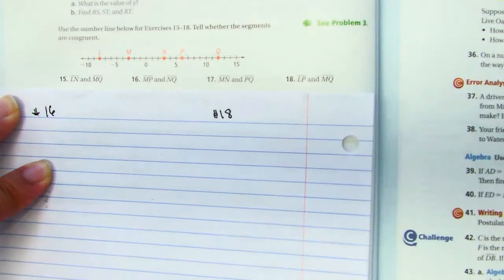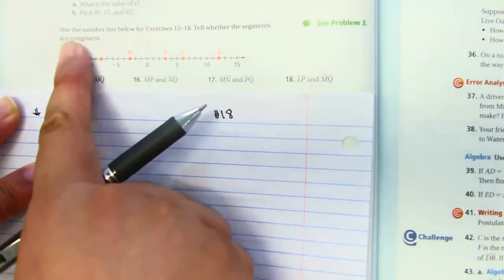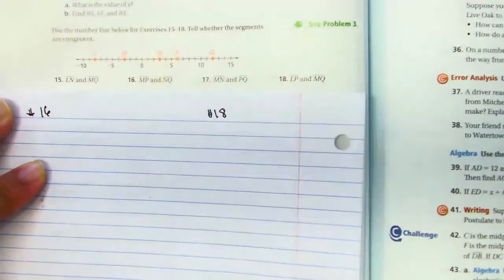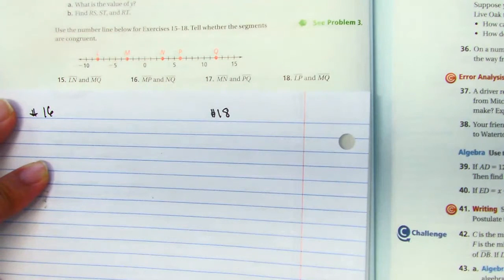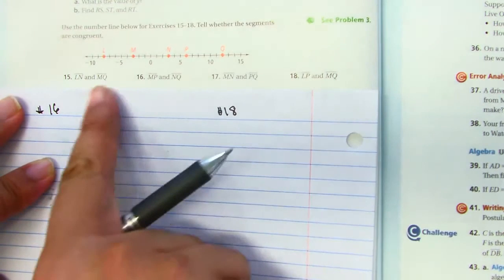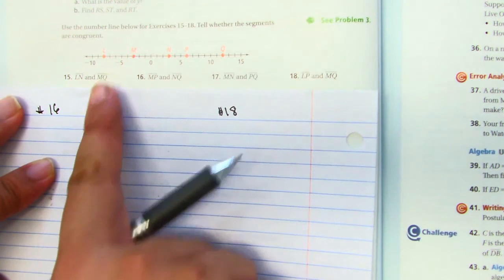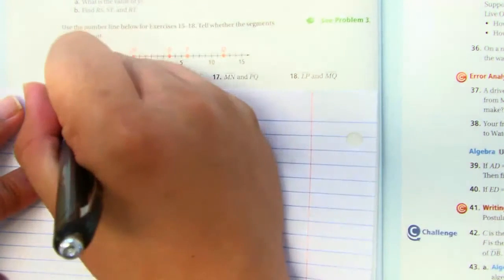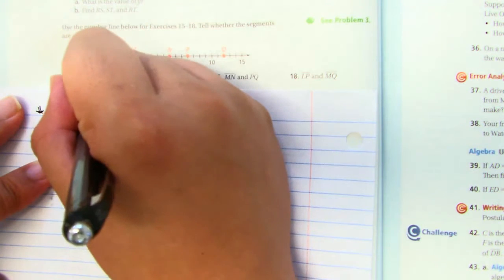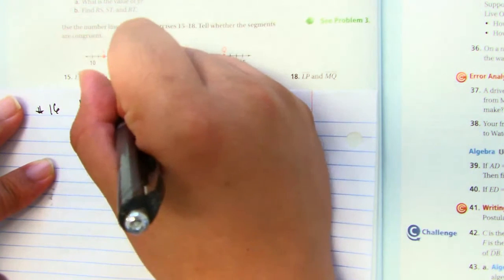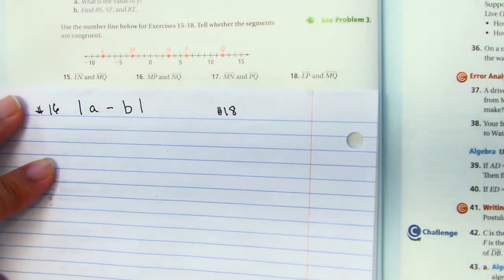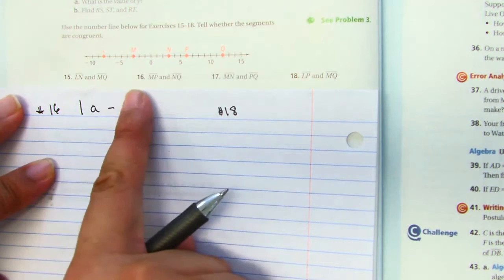Last, number 16 is asking us to use the number line below for exercises 15 to 18, tell whether the segments are congruent, right? How do we do that? So this is basically going back to lesson 1-3 on how we do measurements. How do we find the distance of a coordinate? Just using the formula once again, which is the absolute value of A minus B. For this one, it's going to get kind of hectic because you have to do it more than once, since we're going to be comparing two segments, right?